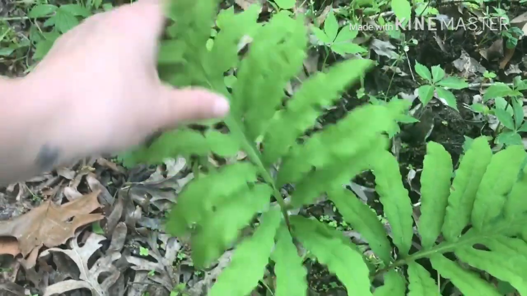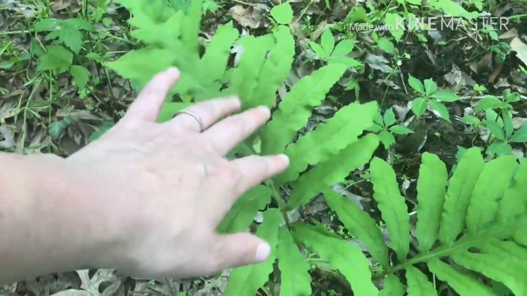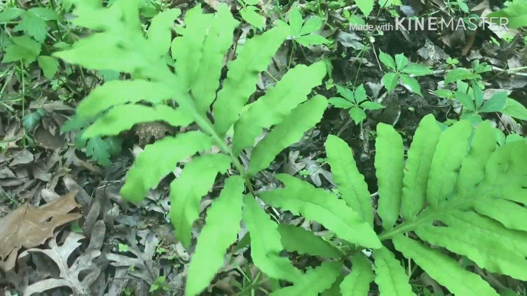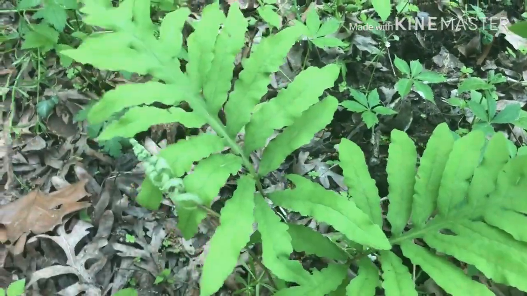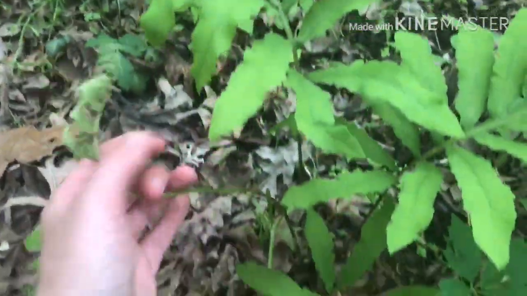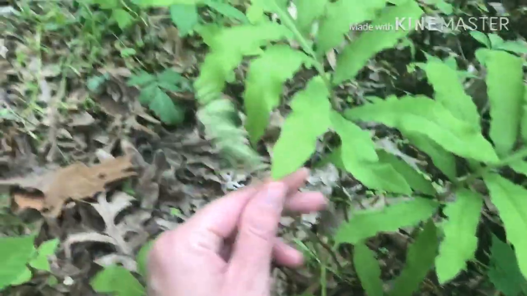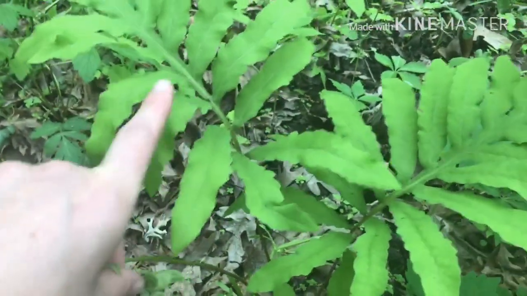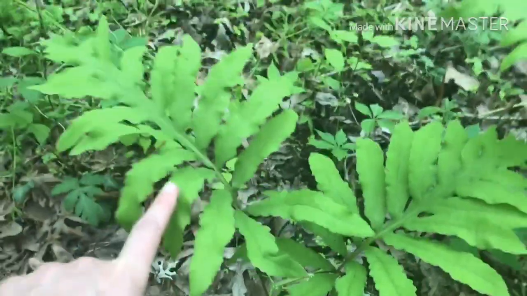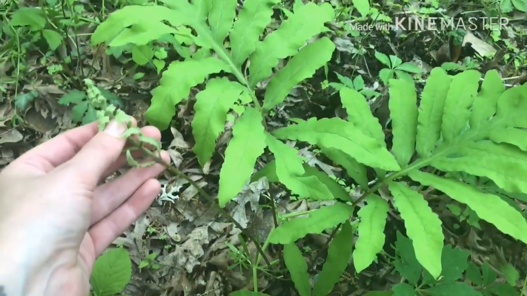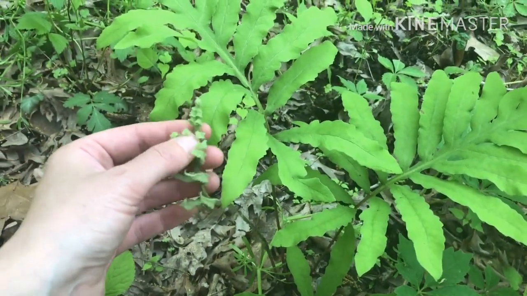This is, again, the sterile frond. So this doesn't develop any spores on the back side of their leaves. They're just there basically to photosynthesize. And here we have an entirely separate frond coming up. So the sterile frond's probably been up for a month or two even. And this one, the fertile frond's just starting to come up later in the season.